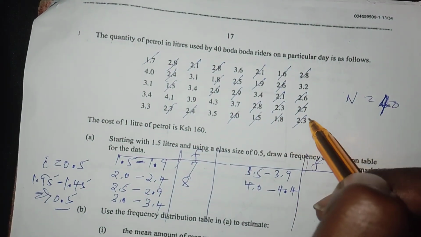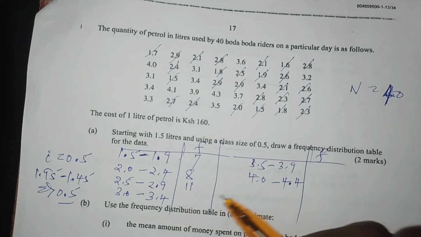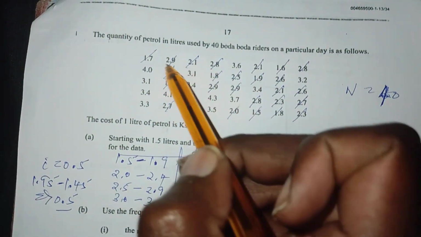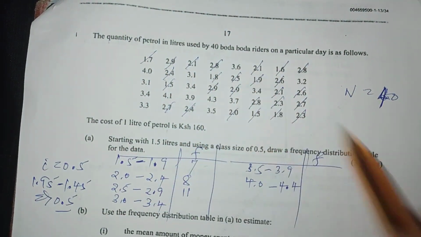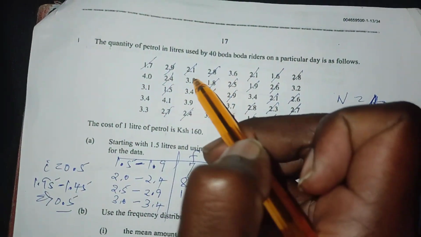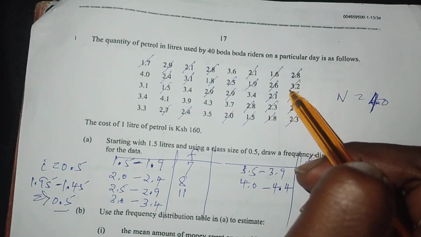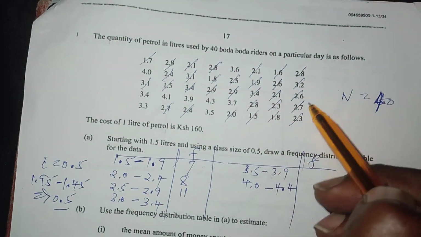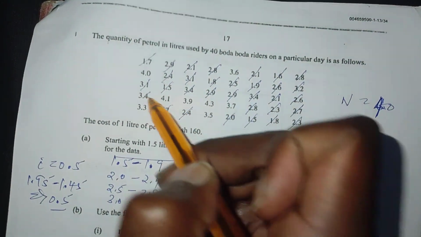We have 11. Between 3 and 3.4, it's better to cancel so that it makes work easier. So you have 1, 2, 3, 4, 5, 6, 7.